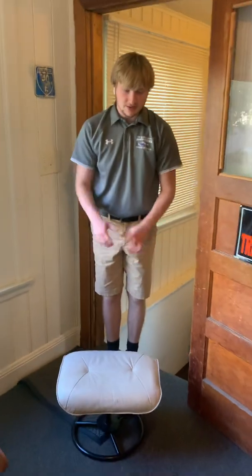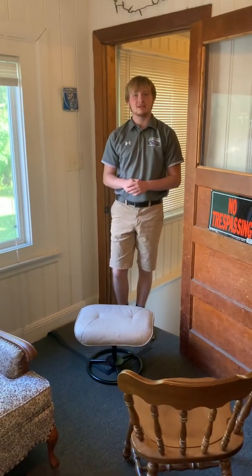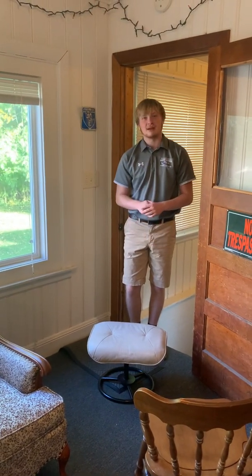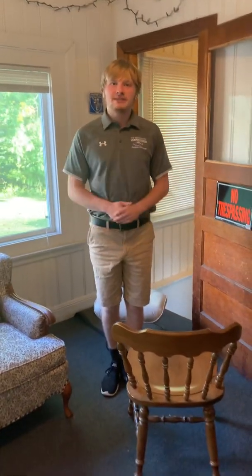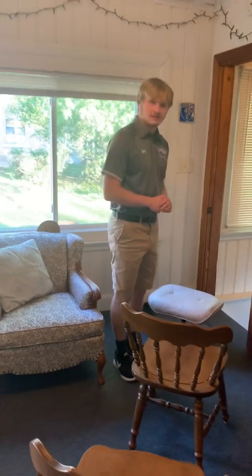So now that the stool's here, remember, we can't touch any objects. So climbing that is not going to work. So now I'm going to jump. So jumping was my second movement, and I jumped over the stool.